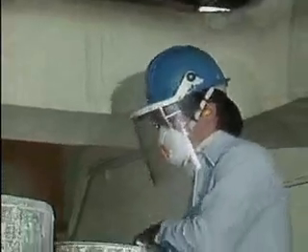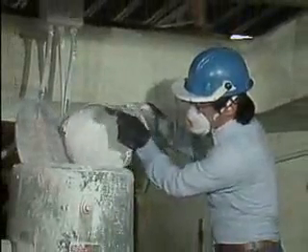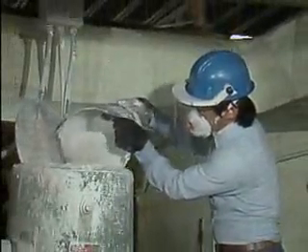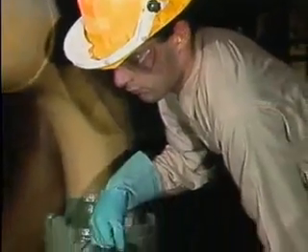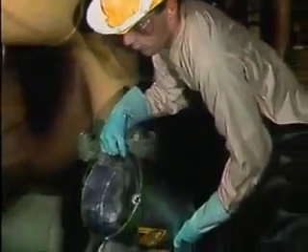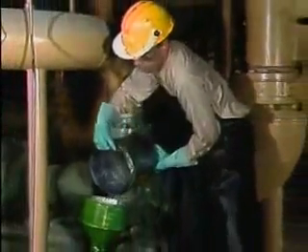You can also help protect yourself by wearing the appropriate safety equipment. For example, you'll need respiratory protection and goggles to protect your nose, lungs, and eyes when you're working with dusty chemicals such as lime. You may need a face shield to protect your eyes and face from chemical splashes. You might also need rubber gloves, boots, and an apron.